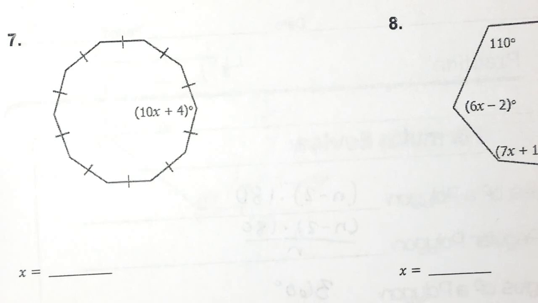Number 7. I'm gonna do this one because kids always get stuck on this one. Before I do it, anybody look at number 7 for a second. Anybody got an idea how to solve for x on this one? I thought you might come up with something.